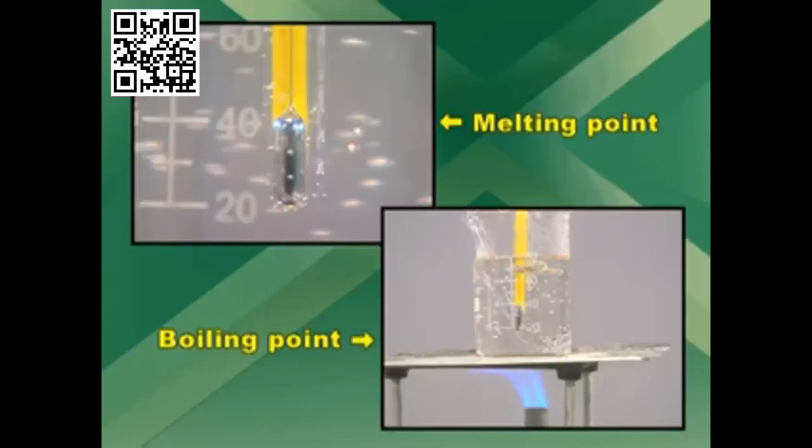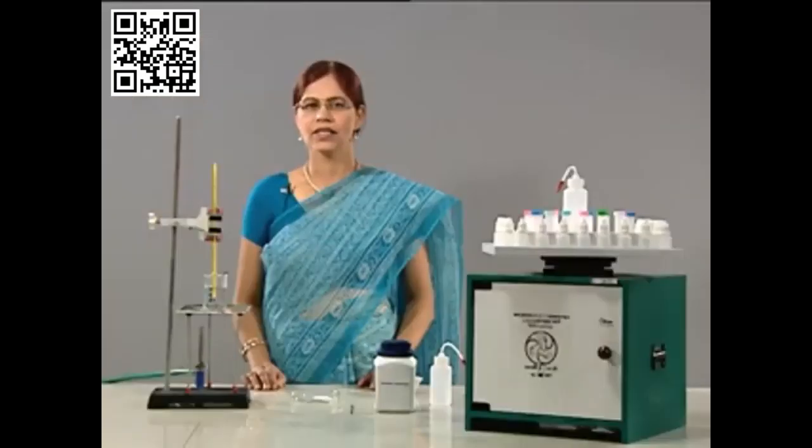After measuring the physical constants like boiling point and melting point, next we'll take up crystallization.